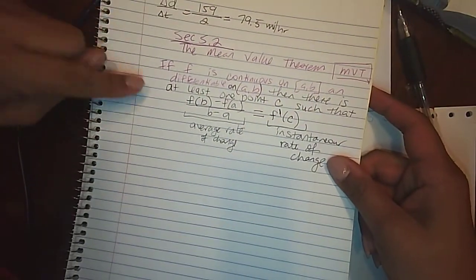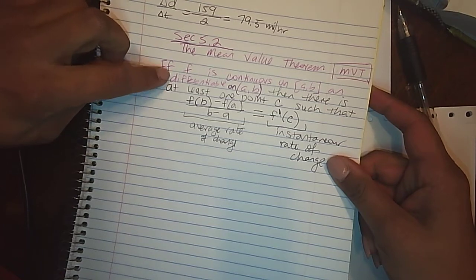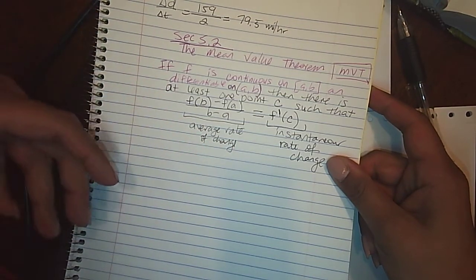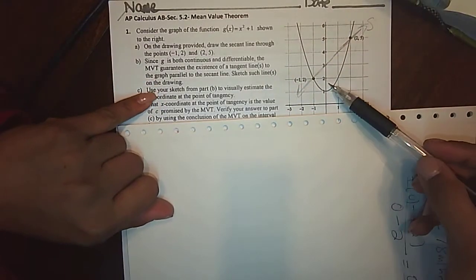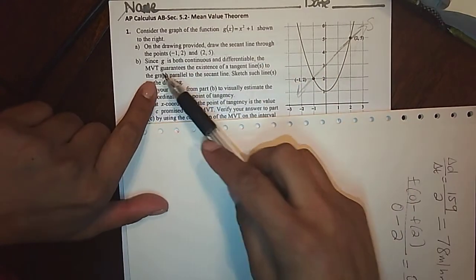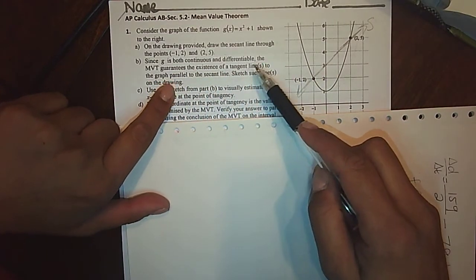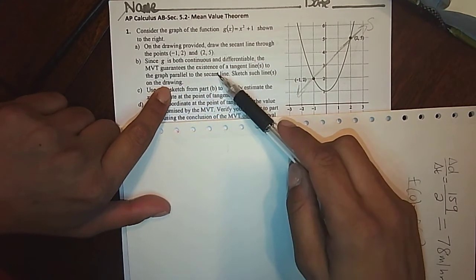Let me just remind you, your job is to understand the portion in the purple, which are the conditions that must be met before you apply the theorem, and then we'll practice how to apply the theorem. So back to this. Since g is both continuous and differentiable, the mean value theorem guarantees the existence of a tangent line to the graph parallel to the secant line.